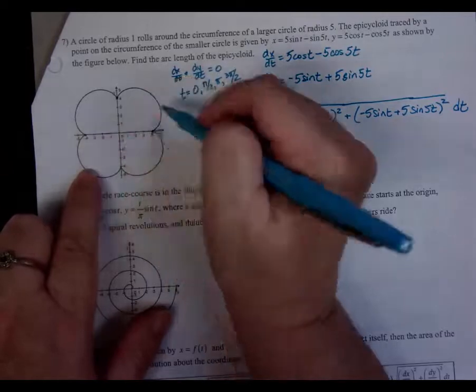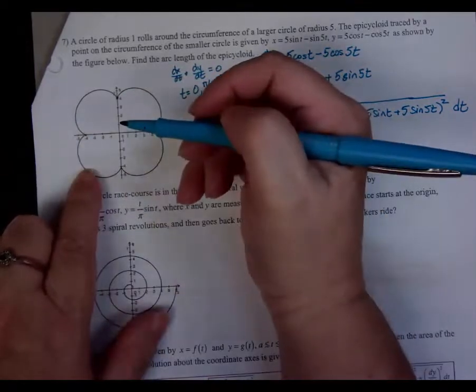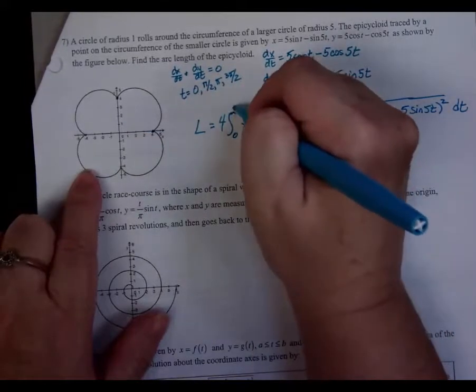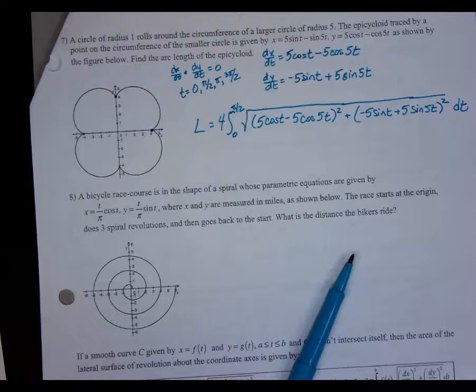Because it's basically 0, pi over 2, pi, and 3 pi over 2. It's kind of like going around the circle with an angle. So we're going to use the limits of integration of 0 to pi over 2. I could use any two of those I wanted to if they were consecutive. I could do pi over 2 to pi, or pi to 3 pi over 2 if I wanted to. But I'm going to use the simplest ones I can. So those are my limits of integration.